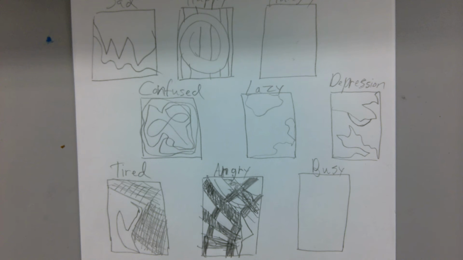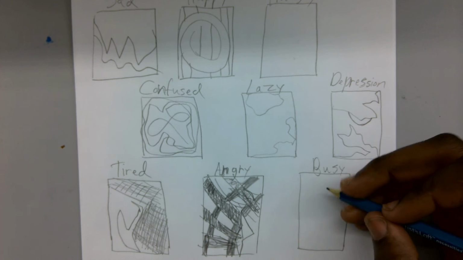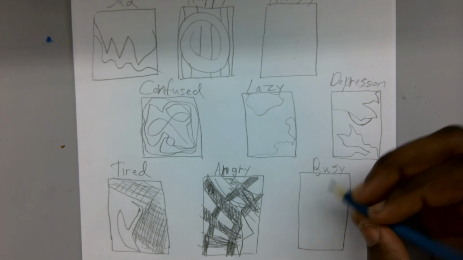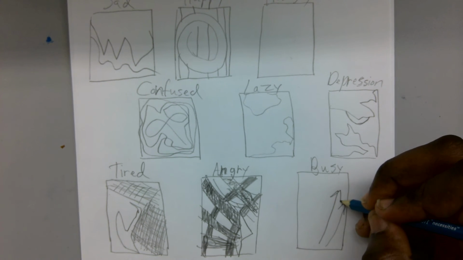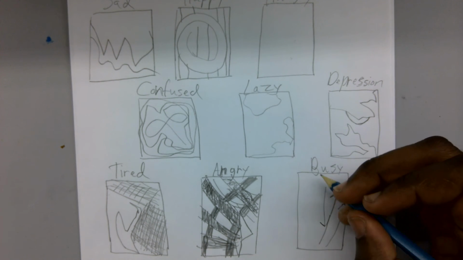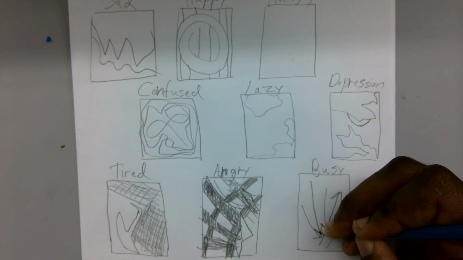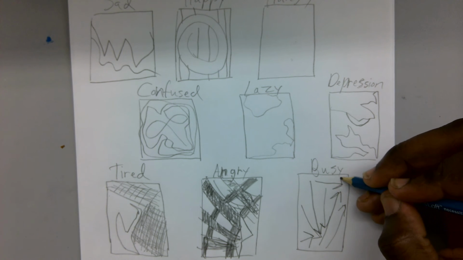The next one we have is busy. To be busy. Busy is going in all different directions. When I think of busy, I think of a freeway. I think of all the cars going in different directions. So I'm gonna draw arrows going in different directions, not necessarily in the same direction, not necessarily in concert, just going everywhere.